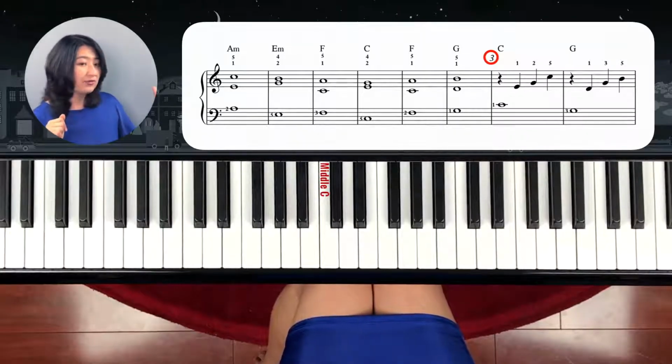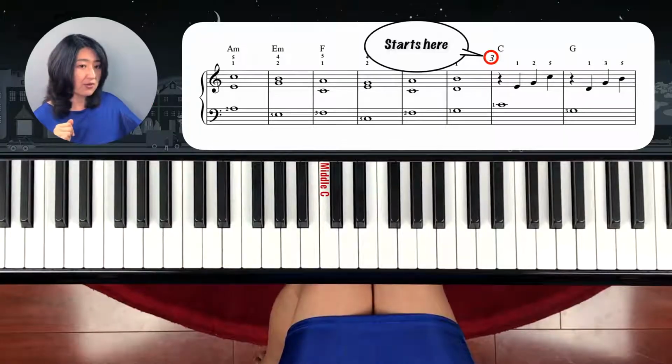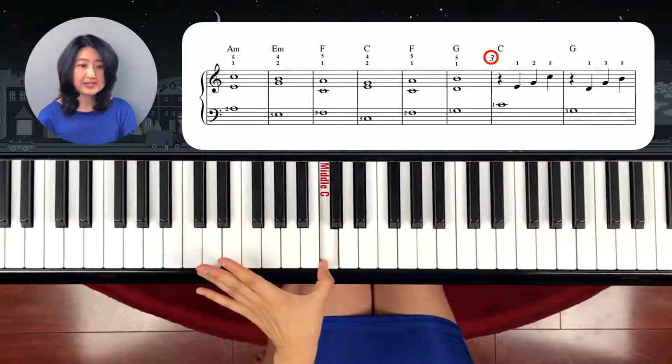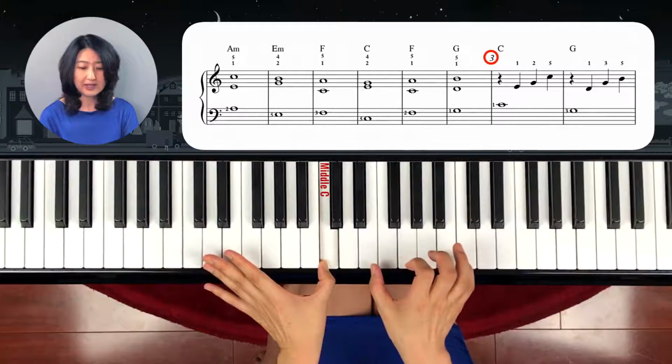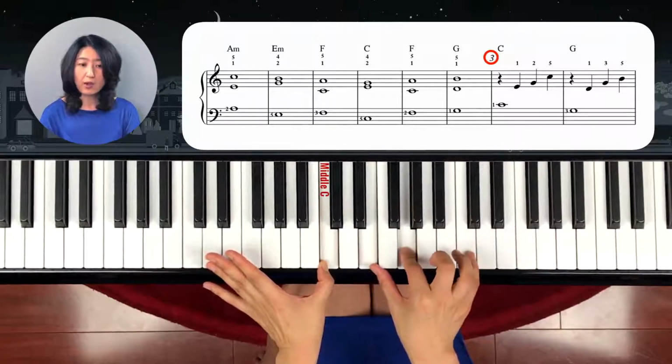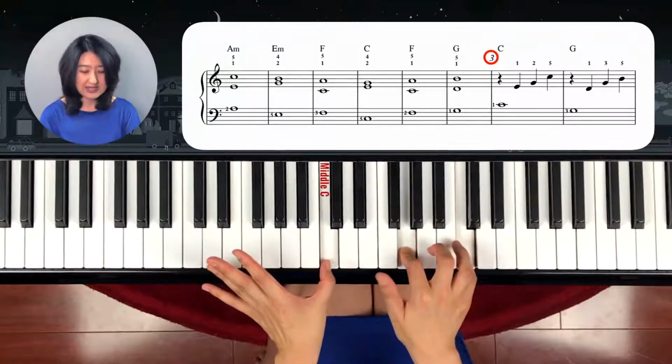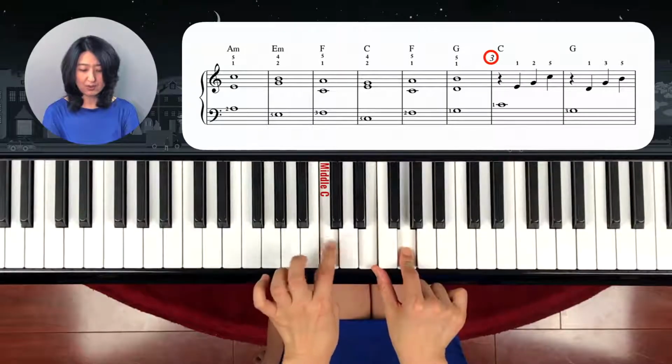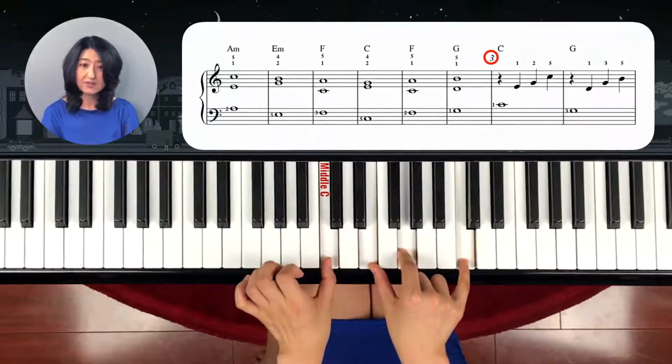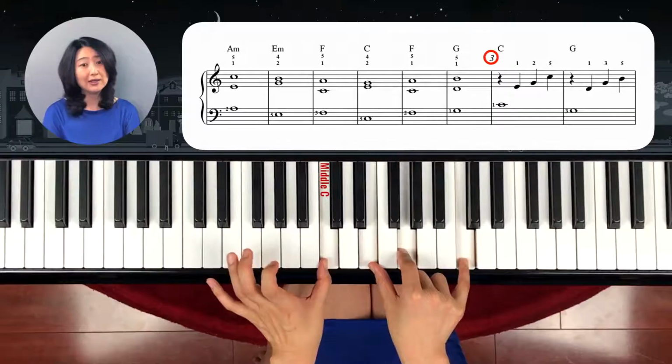And the third phrase starts from the second line, number 3. The left hand plays the C, and the right hand plays, breaking up the chord. So if it's a C chord, C, E, G, and then you repeat the C again. So it simply comes from the chord.